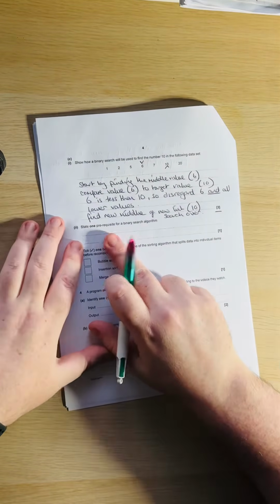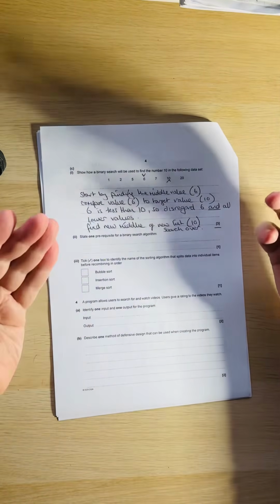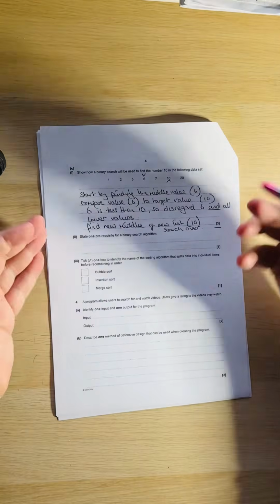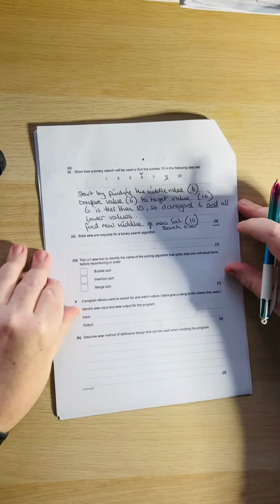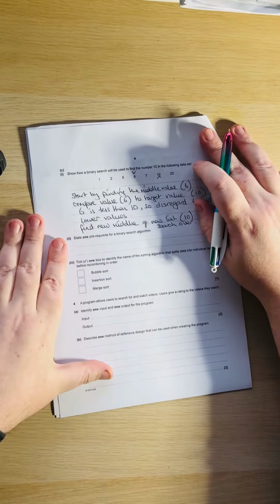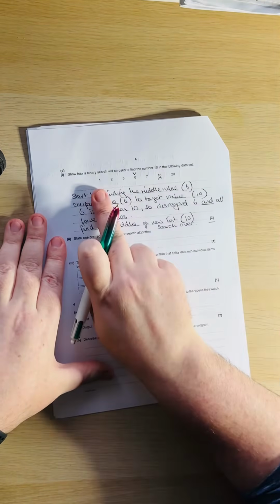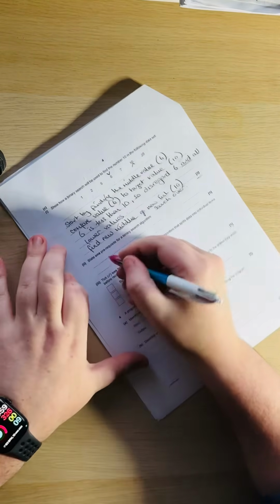State one prerequisite for a binary search algorithm. So a prerequisite is something that needs to happen in order for something else to happen. So if you go into a restaurant and order food, one of the conditions of that is you need to have money to pay for the food. If you don't have the money, you're going to have to roll up your sleeves and wash the dishes to pay for your meal. Now, what you'll notice about those numbers is 1, 2, 5, 6, 7, 10, 20. They were in order.